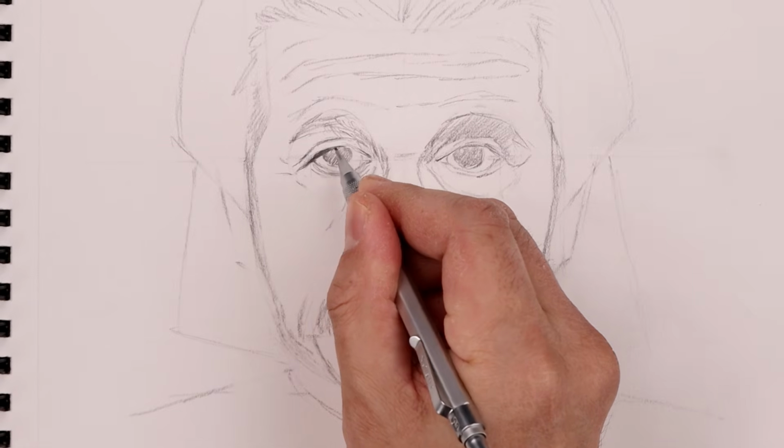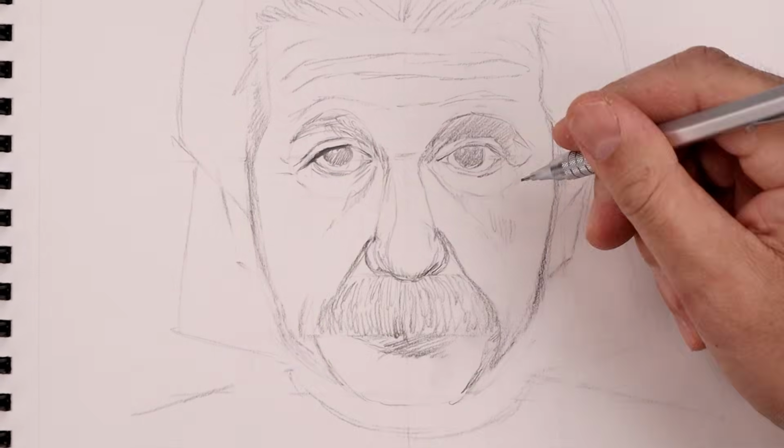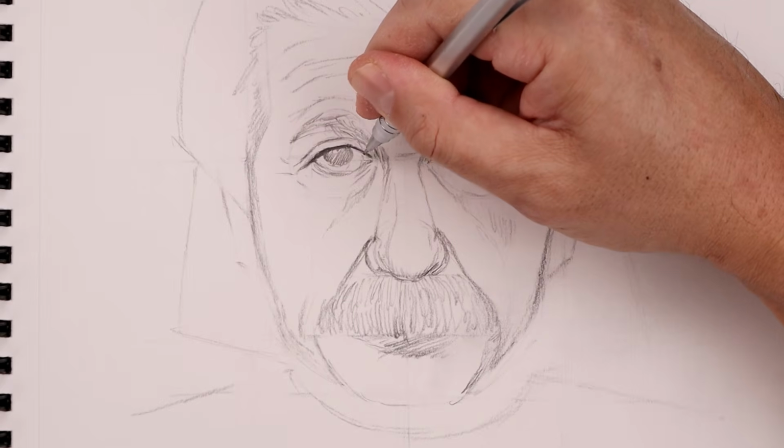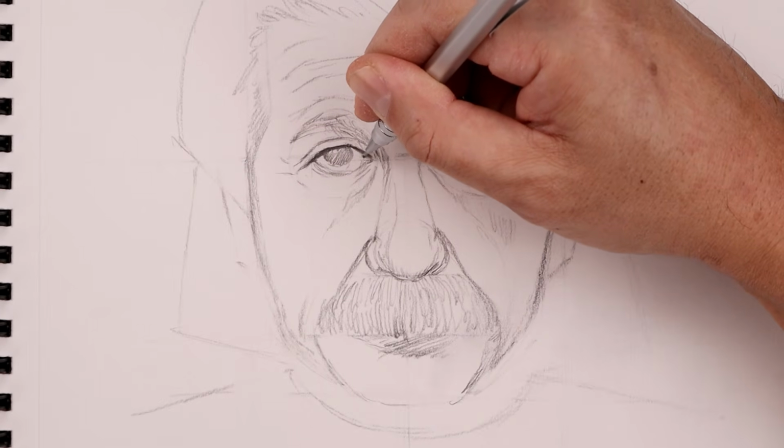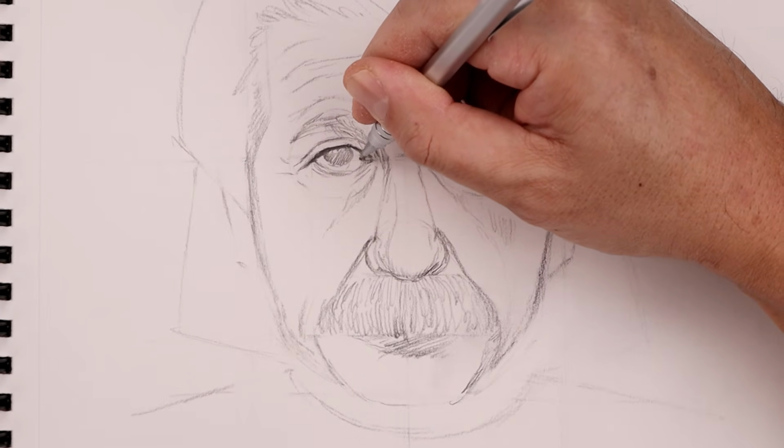Now going back to the eyes, just going to add a little bit more detail and contrast. We're just going to commit to these lines that we created. And that's once we're okay with the composition and proportions.